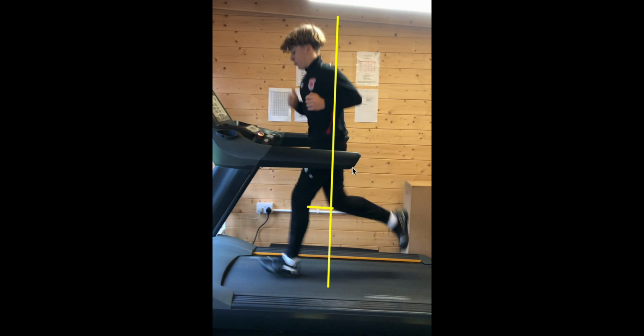Now, one way to reduce the overstride is to work on the leg cycle, and we'll have a look in a moment at the right foot as it comes in to land. But the heel cycle is really important. So ideally, we want the heels to be coming up to hamstring or glute level.